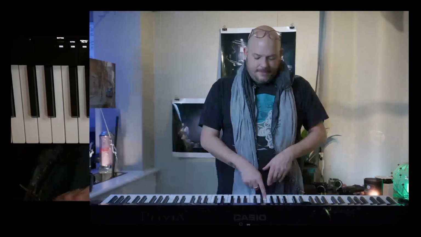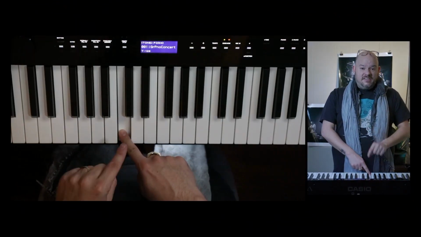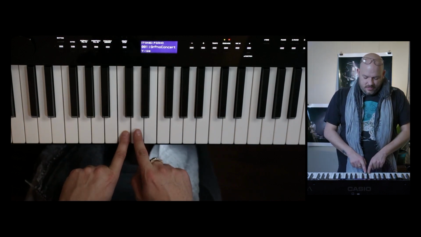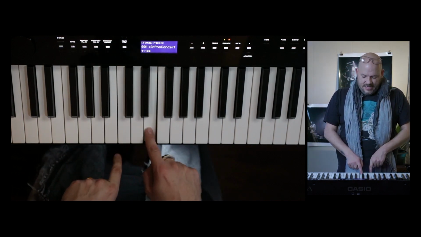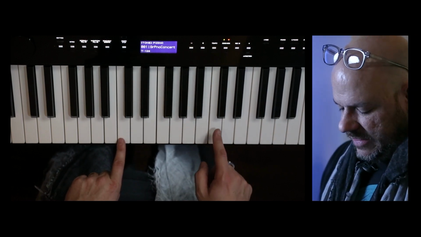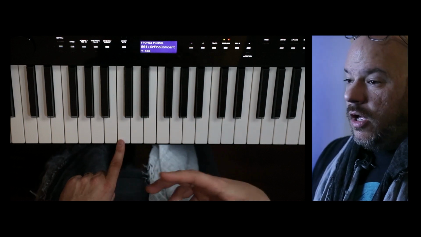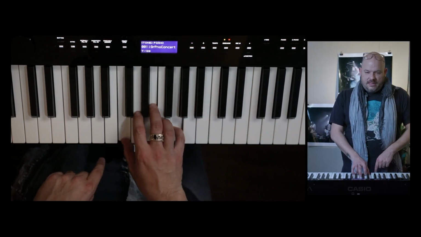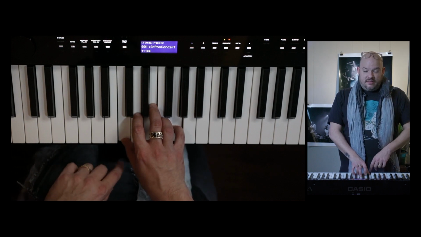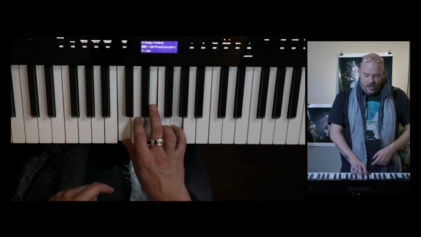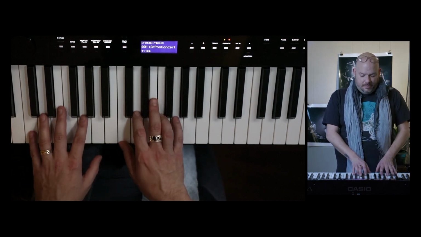So here's C. And in C major, in that key, we have C, D, E, F, G, A, B, C. Now, for future reference, those chords in this key are going to sound like this, and they're going to be different, so you can go ahead and do some theory background on that, but let's play them so you can hear them.